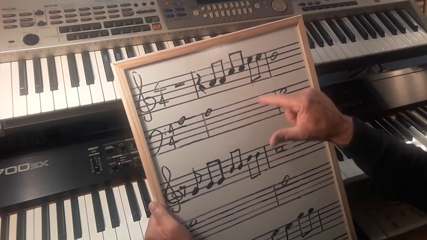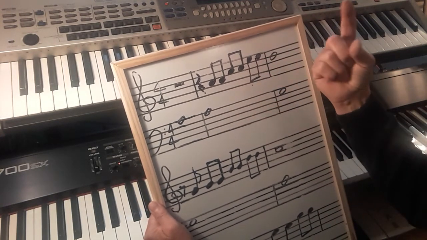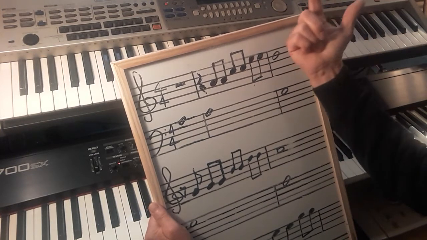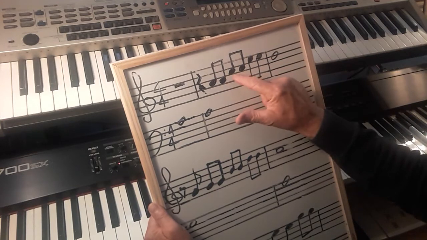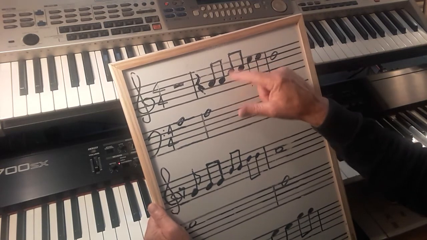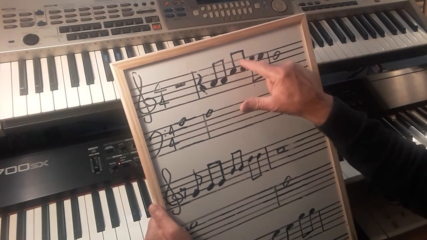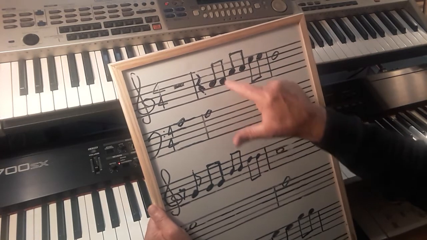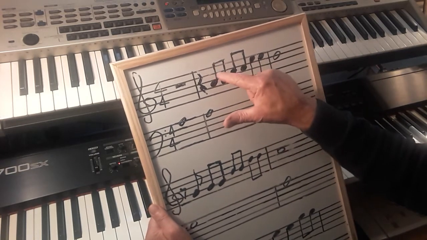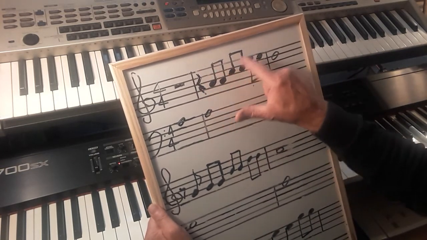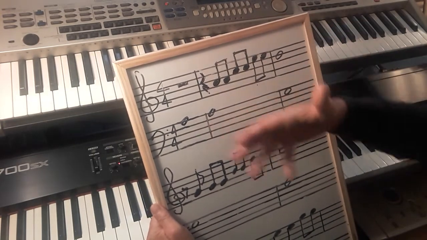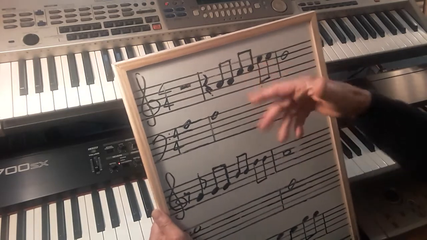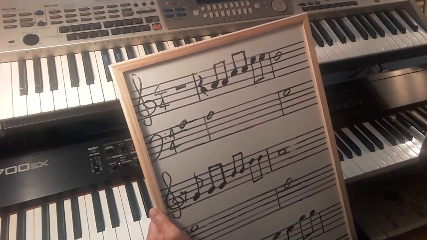But if we add them all up, 2 quavers, or 2 eighth notes, equals a quarter note, and the quarter note is a crotchet. So there's 1 crotchet, 2 quavers there, that's another crotchet, and 2 more quavers, that's another crotchet. So there's 4 crotchets there, and the whole 4 of them adds up to the whole note.